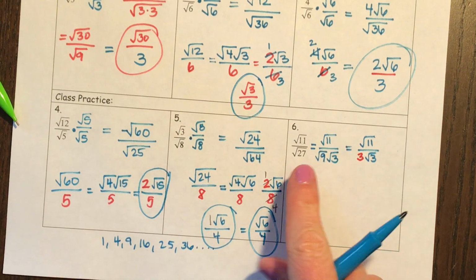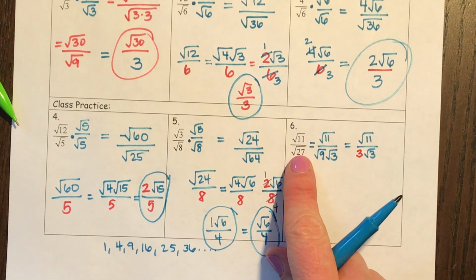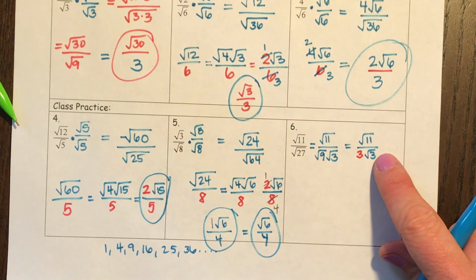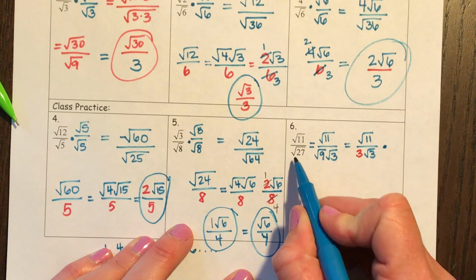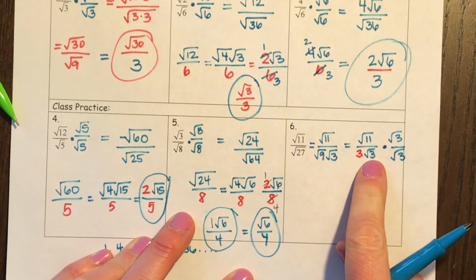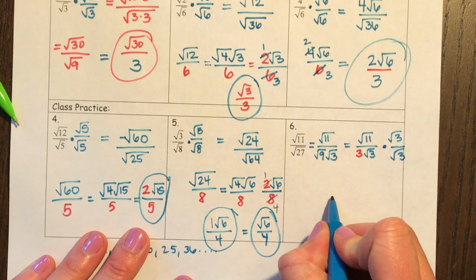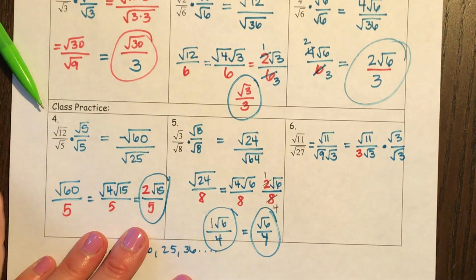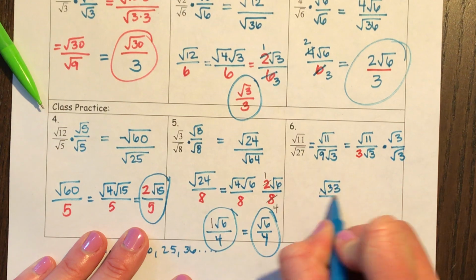So instead of multiplying by the square root of 27, I don't need to multiply as much to rationalize. So in this case, to rationalize, I'm only going to multiply by, instead of 27, the square root of 3. That way I can fix the square root that's just the only part that's my problem, the root in the denominator. So now for the top, if I multiply 11 times 3, I get 33.